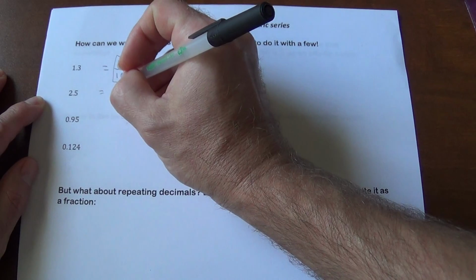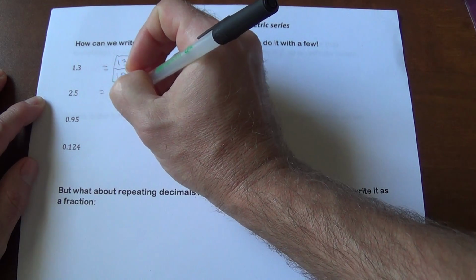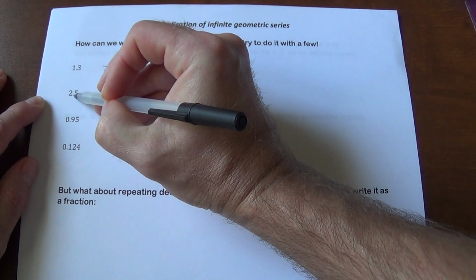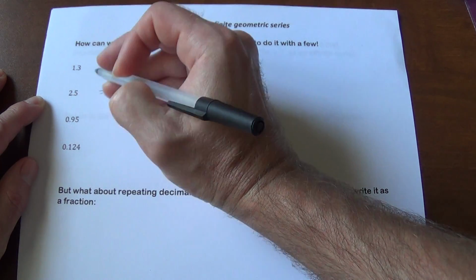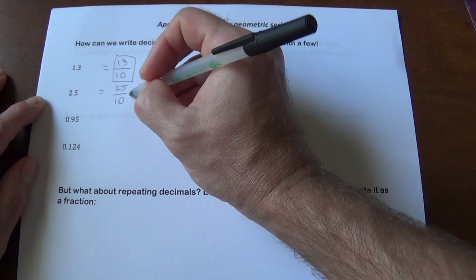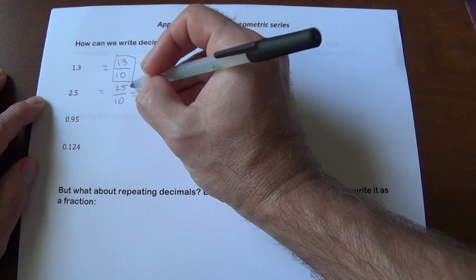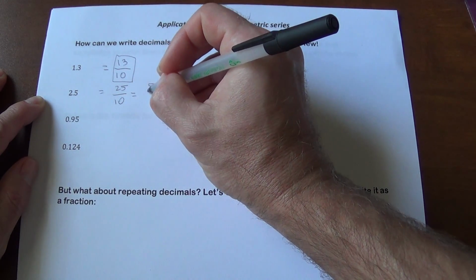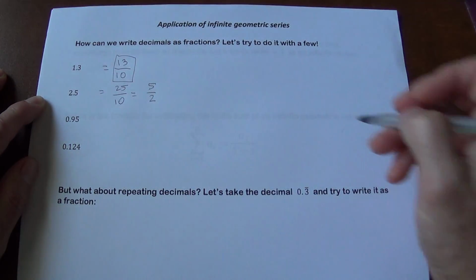2.5. So we're going to write 25 over, we're going to have one decimal place here, so 1, 0. This fraction can be simplified. They both divide by 5, and it's going to be 5 over 2. So that's 5 halves.